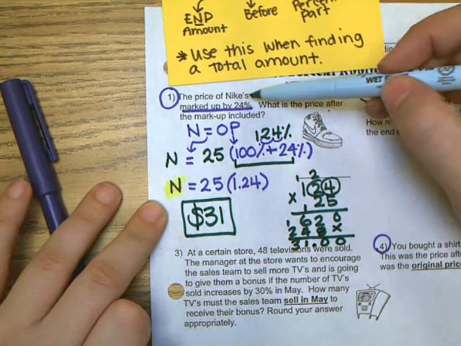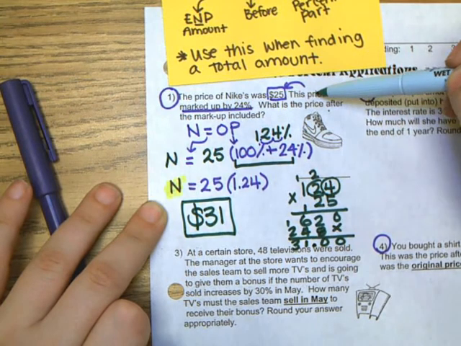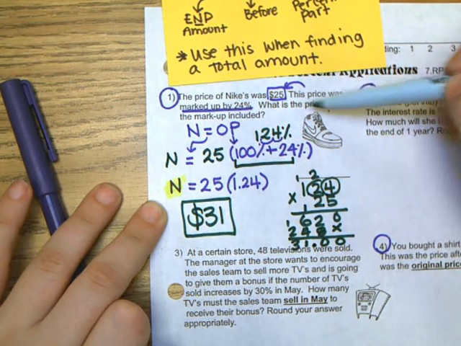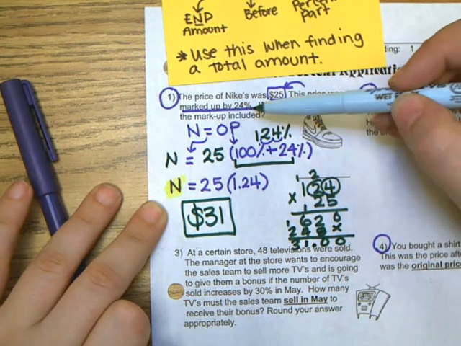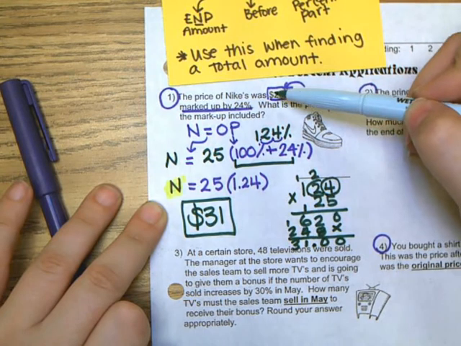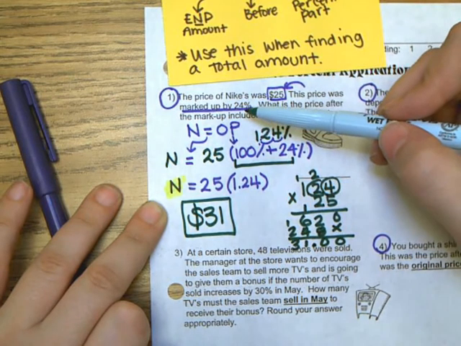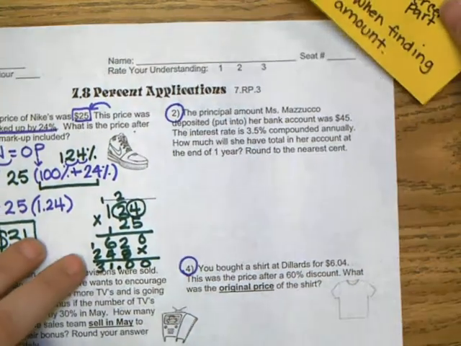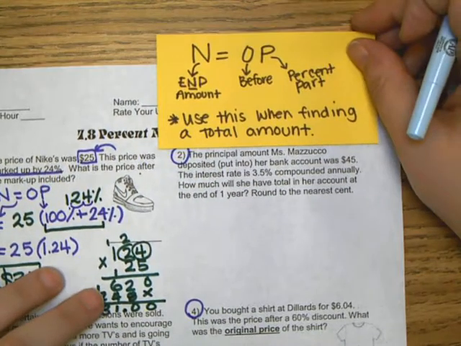Then we want to make sure this makes sense. The price of the Nikes was $25. This price was marked up 24%. What is the price after the markup? After it's going up in price, it should be more. So from 25 to 31, that's 24%. Okay, let's go ahead and take a look at example 2 on your homework.